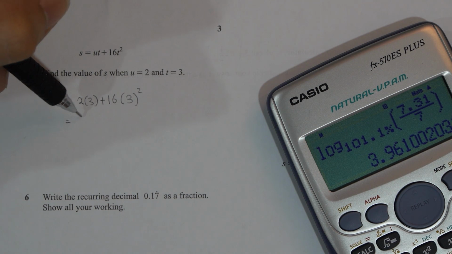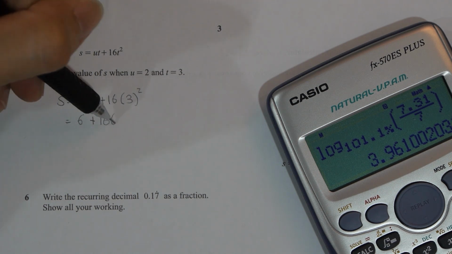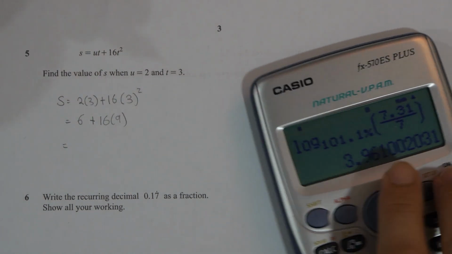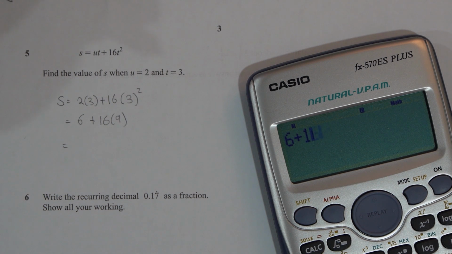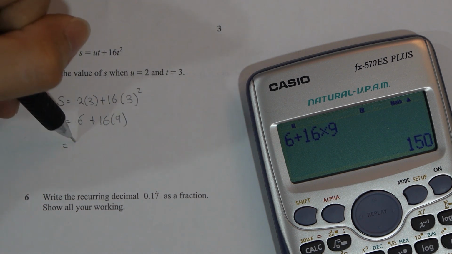So for the next question, question 5, all you need to do is just substitute the value that was given, okay, into the formula, then you'll be able to get the final answer.